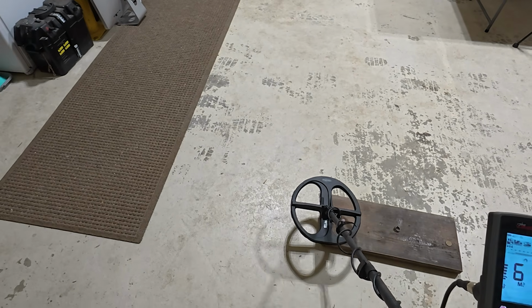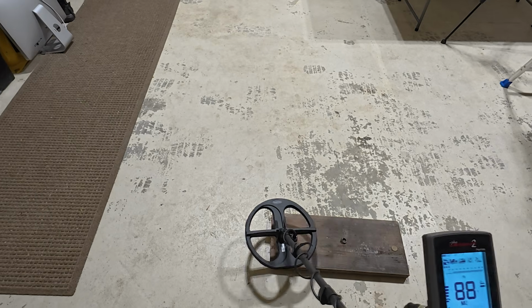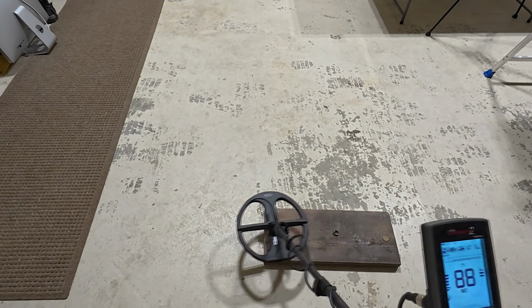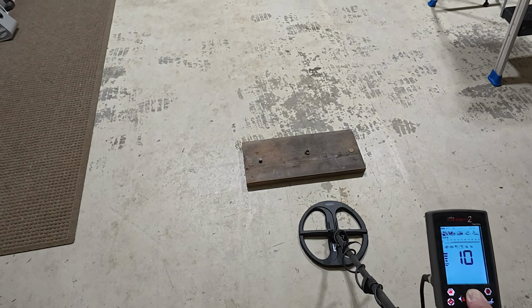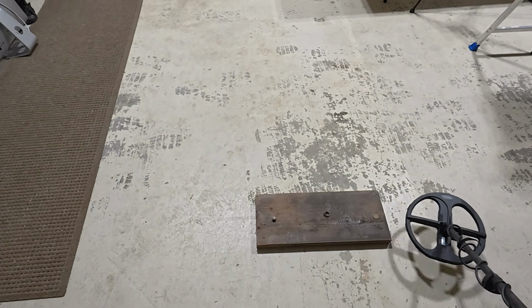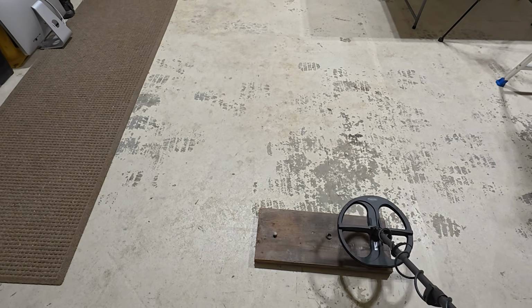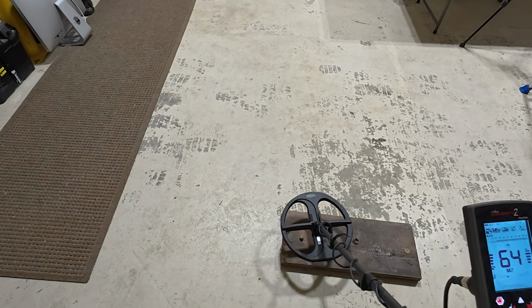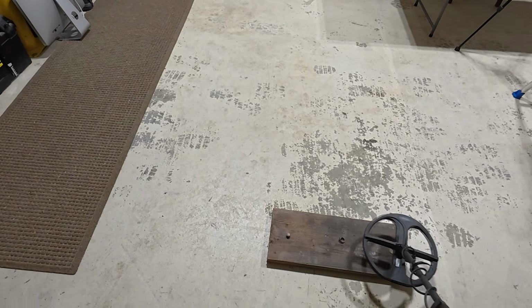I can hear every one of those signals. So I can hear them all fine, right? Now if you raise the recovery speed up to 10, the max, the signal is shortened. And you can hear them all, right?